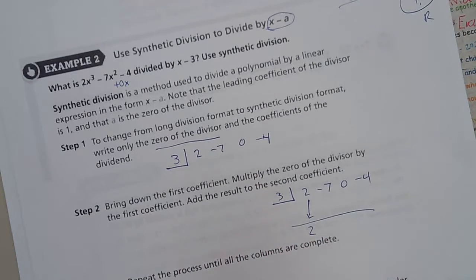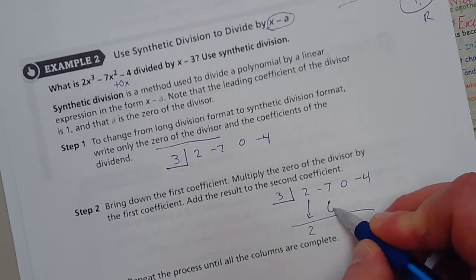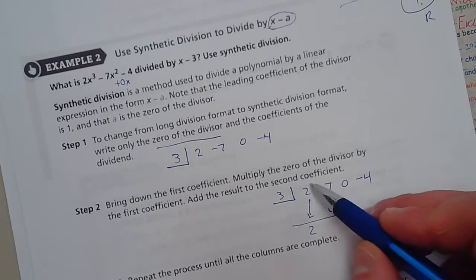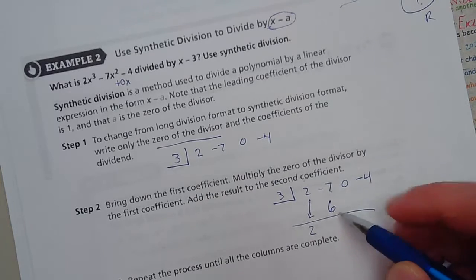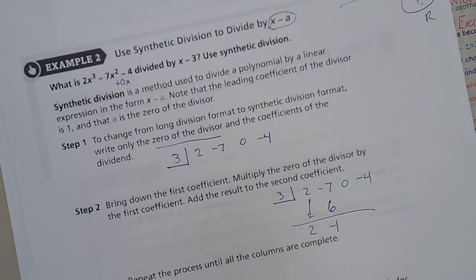So 3 times 2 is 6. We write that right here, and then we add it to this second coefficient. So now we add it right here. -7 plus 6 is -1. And what we actually just do is keep repeating that move. It's like the repeated stuff we do in the long division.